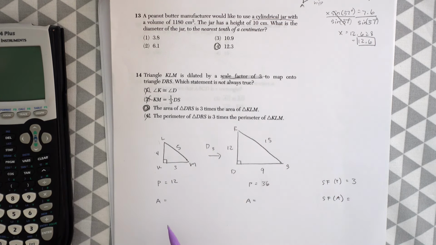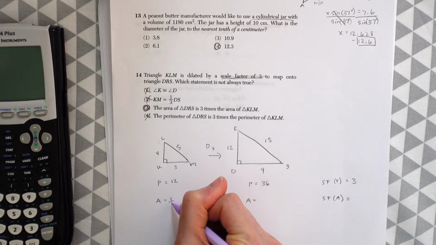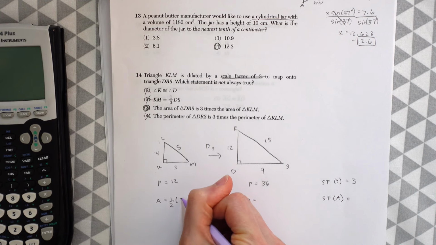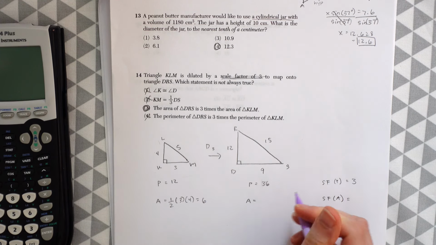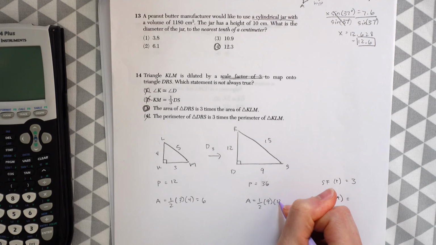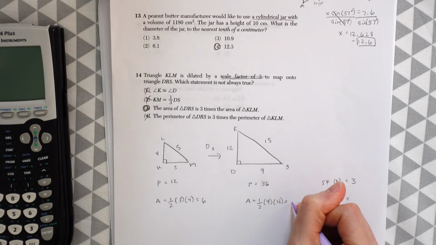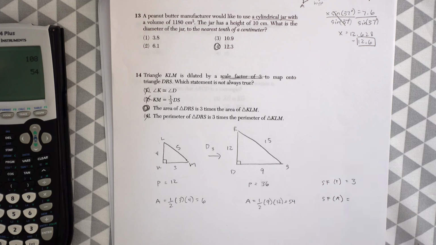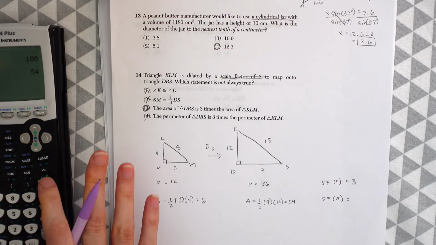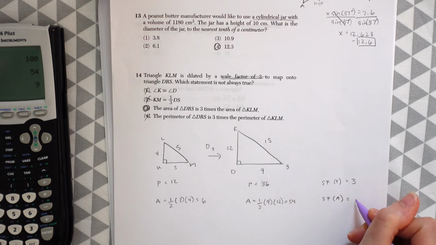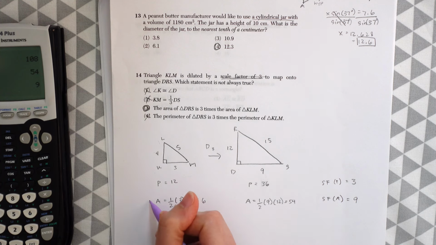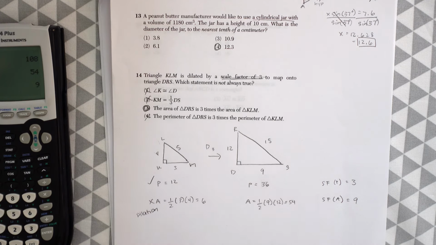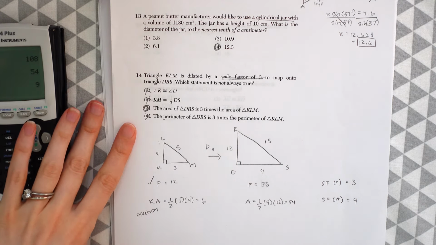And now let's look at the area of each of these triangles. If we do 1/2 base times height, it's 1/2 times 3 times 4, so this will give us 6. And over here, this is going to give us 54. If you take 54 and divide it by 6, you'll see that the scale factor here for the area is actually 9. So that's why area does not work for dilation, but for perimeter it does. So that's why choice 3 is our answer here.